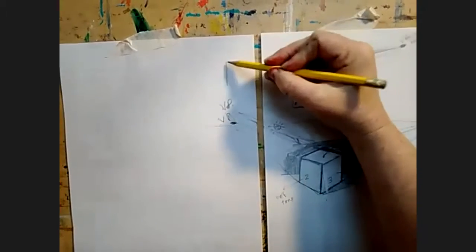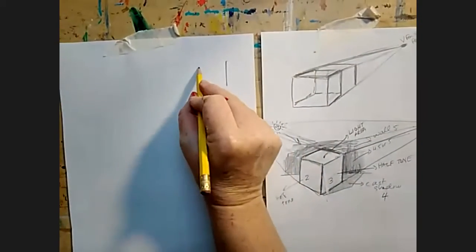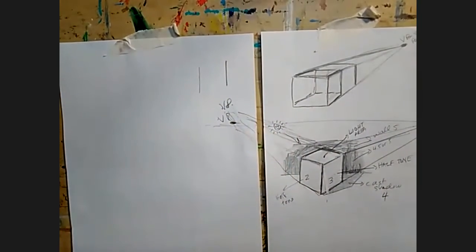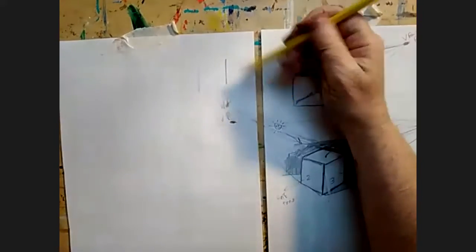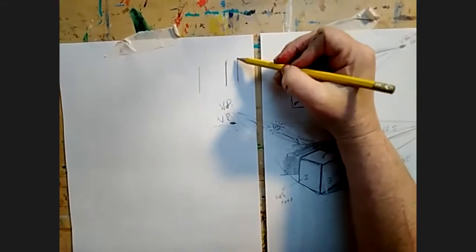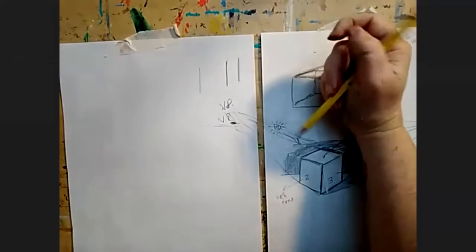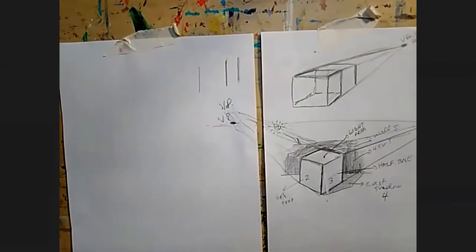I kind of lean it, see that? So I have the steadiness. If I try to come in like this, it's harder for me to draw a straight line. So if I lean my hand here, then I have more stability to draw a straight line. I don't know if that helps.